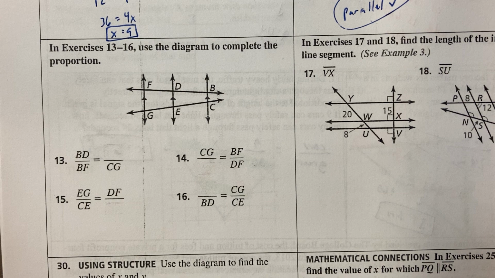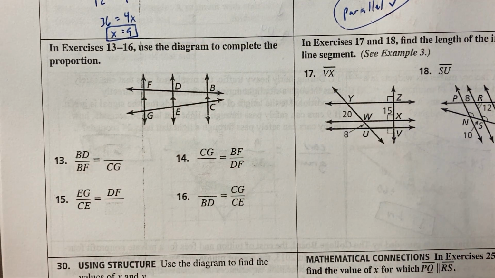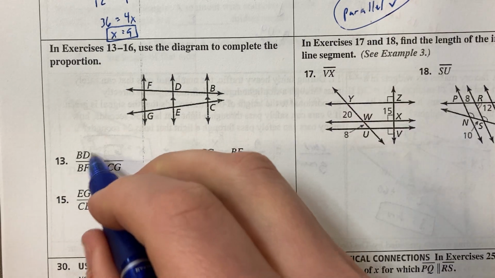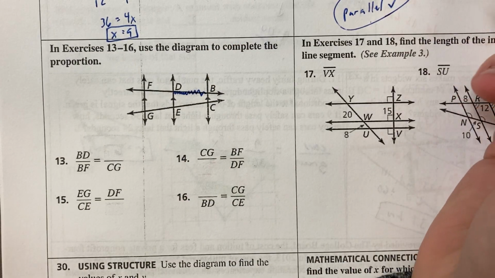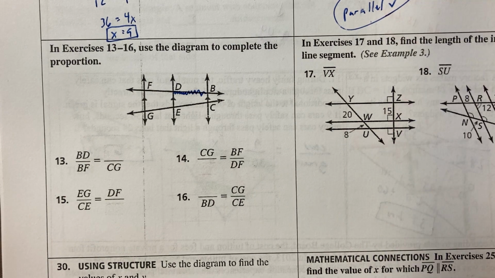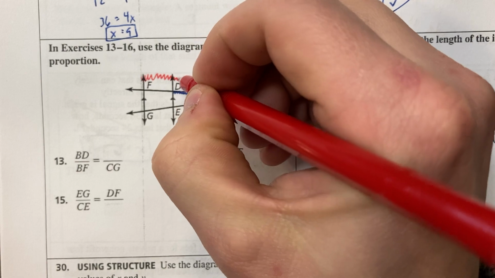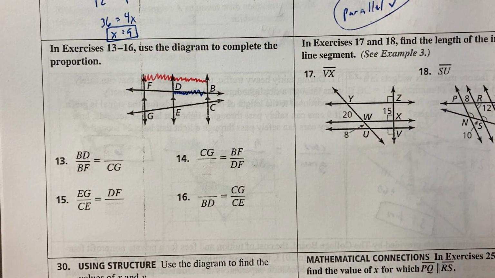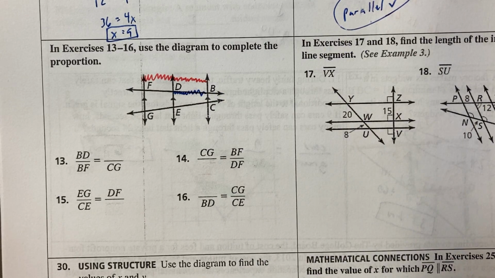Now, I've got these nice erasable pens that are different colored, so they're going to help us. So this says BD is to BF. That's the whole length, B to F. BD is to BF as blank is to CG.